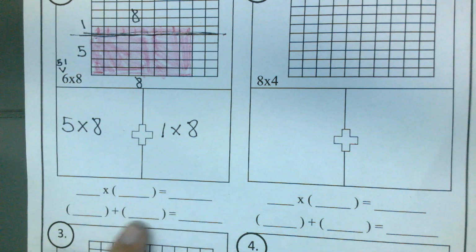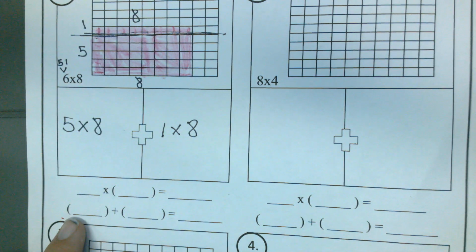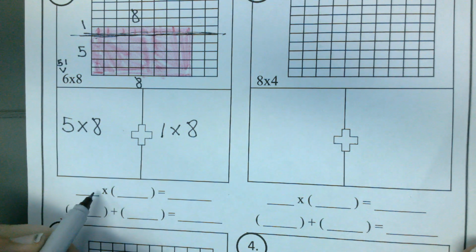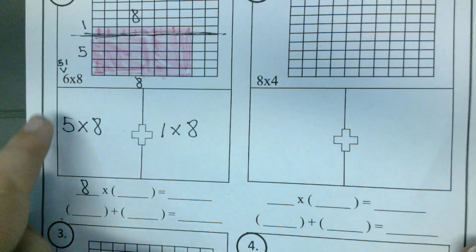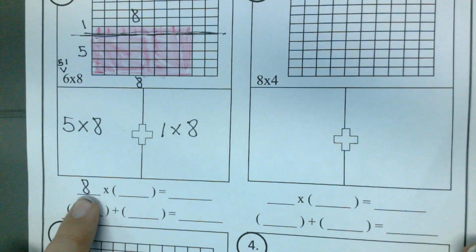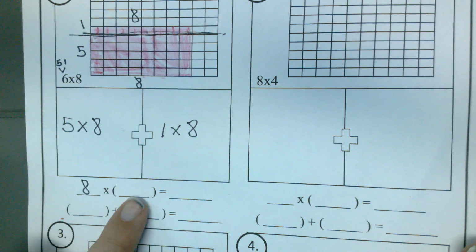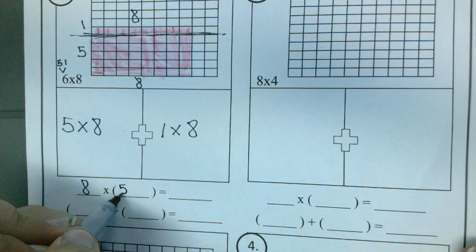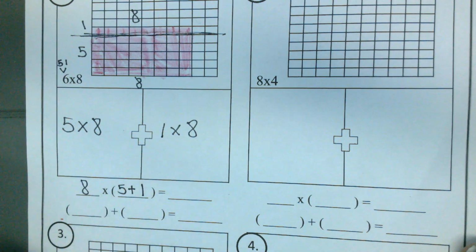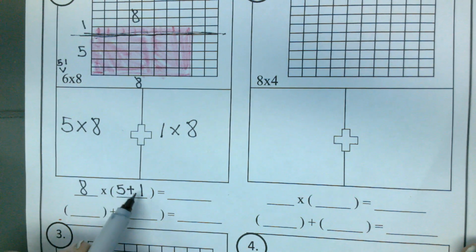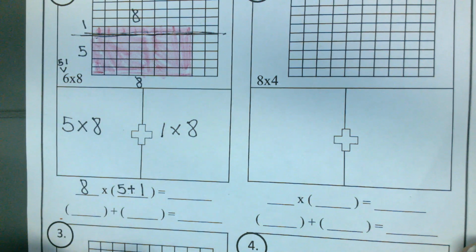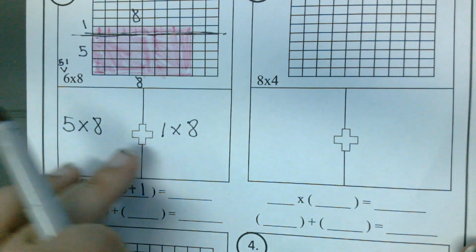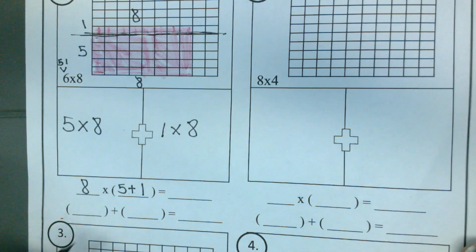Now I can completely write my 2 equations down here to show the distributive property. This line is for the number that we did not break apart. So that is the 8, because I'm multiplying both parts of the 6 by 8 times what we broke 6 into, 5 plus 1. Because if I add 5 plus 1 together again, I will get that 6 that I decomposed. Down here are the 2 multiplication equations we made after decomposing that 6.